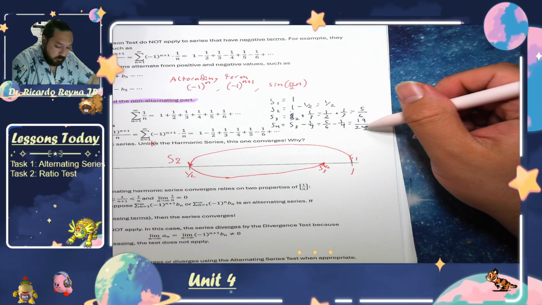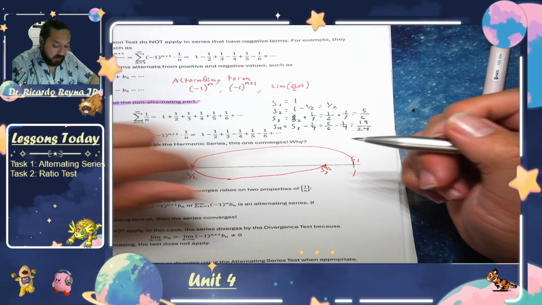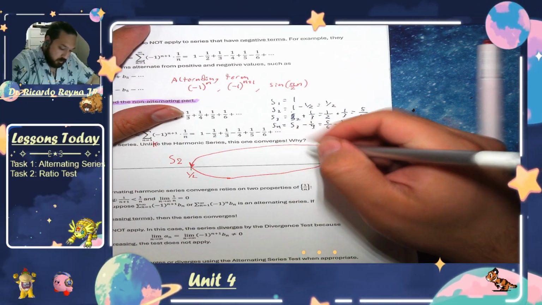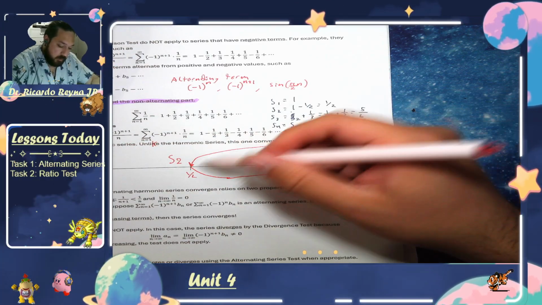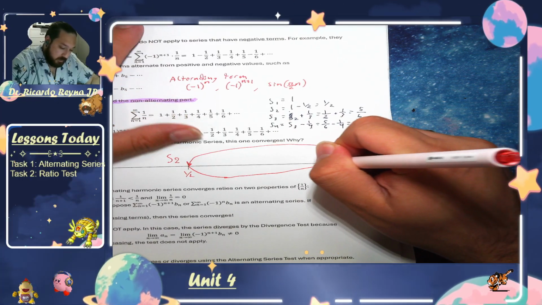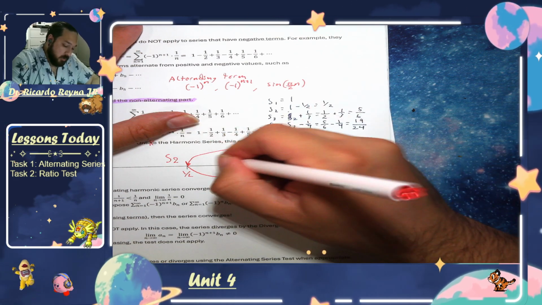19 over 24 is above 1/2, but it's not beyond 1. So it's in between. I'm pretty sure it's below 5/6 because we subtracted from 5/6. So it's going to go here, and this would be S4.